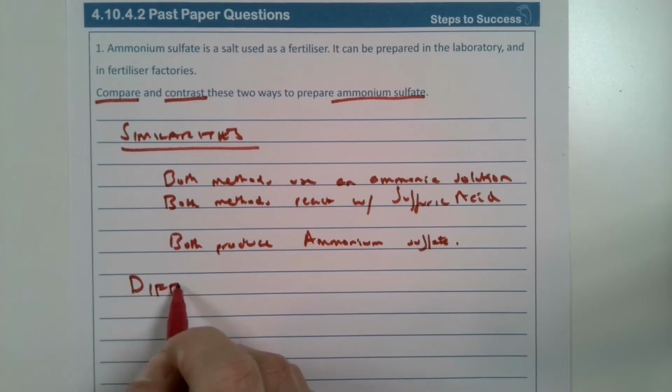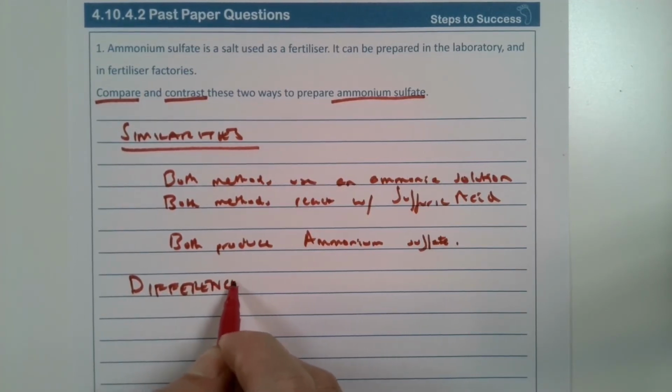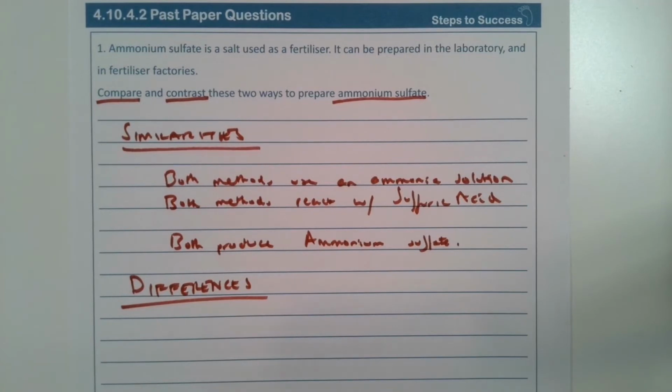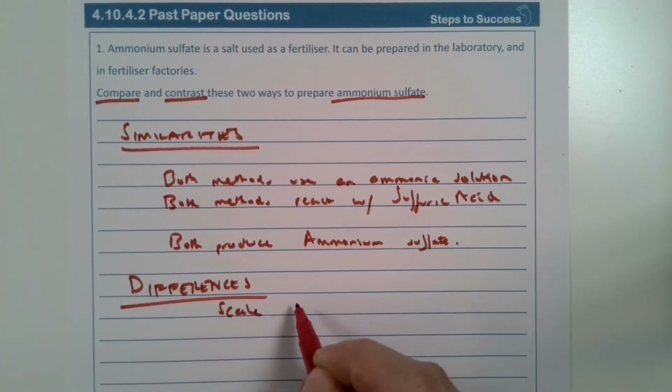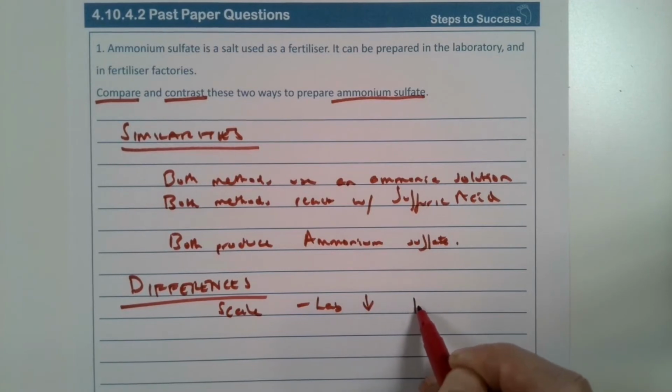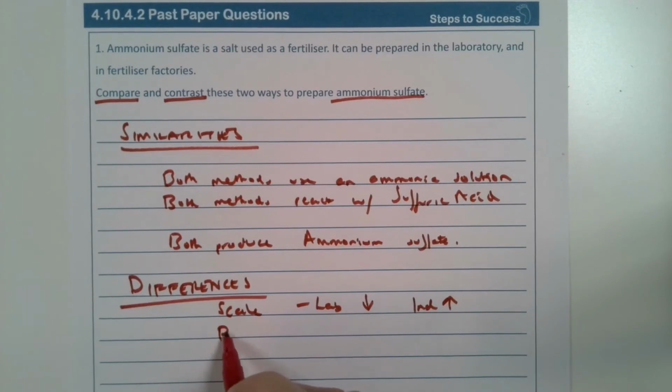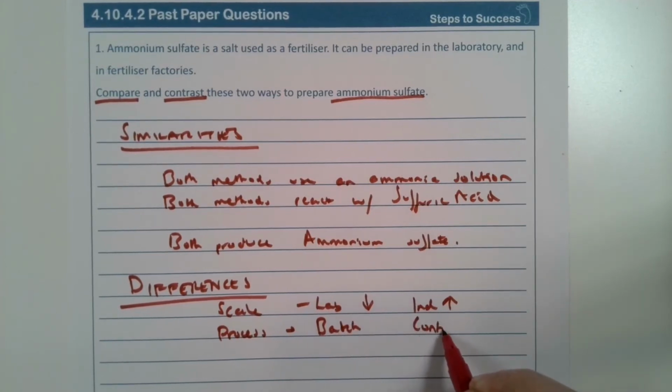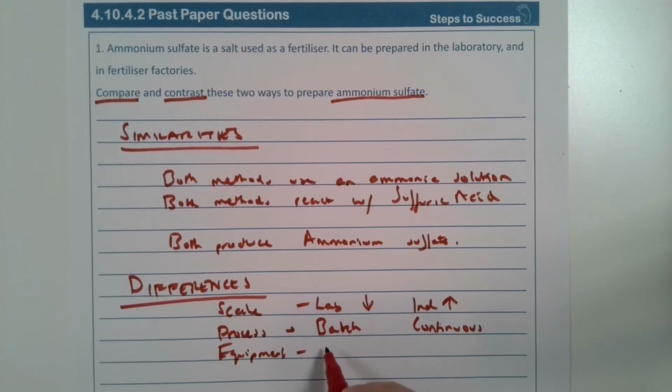So what are the differences? Well, firstly, we've got the scale. Lab scale is small, and industrial scale is large. We've got the type of process. In the lab, there'll be a batch process, whereas in industry, it will be a continuous process. We could think about the equipment. In the lab, it will be regular, standard lab equipment, whereas it will be quite specific.